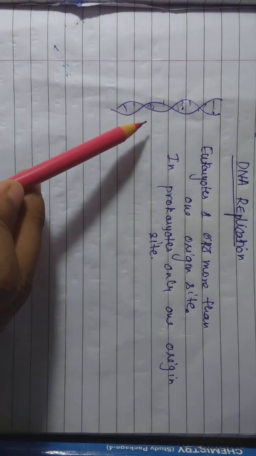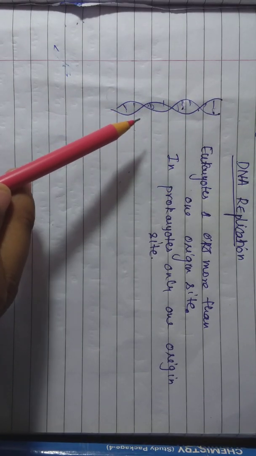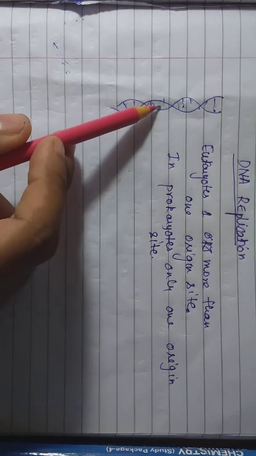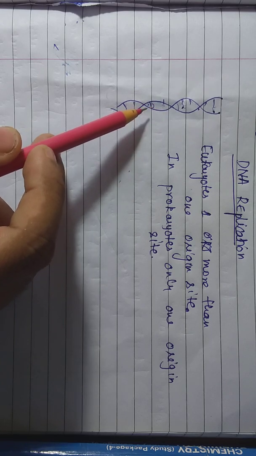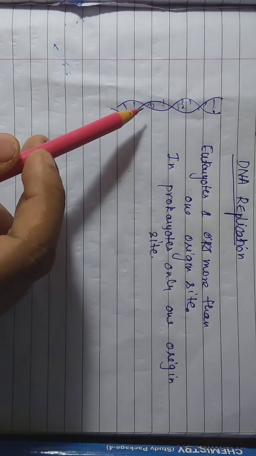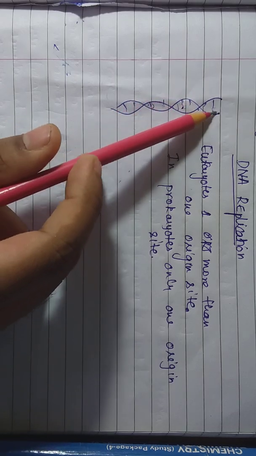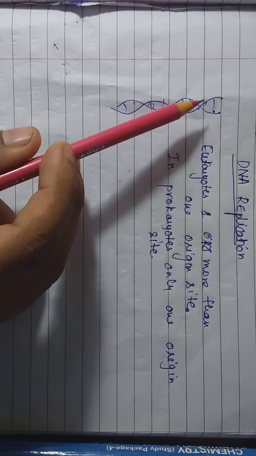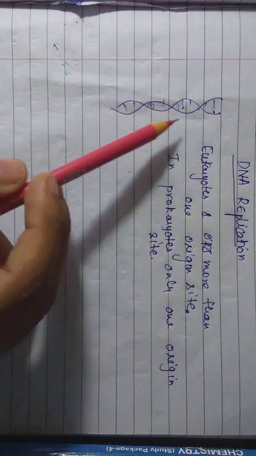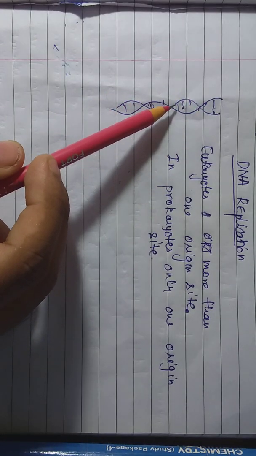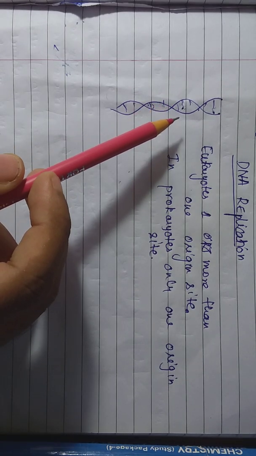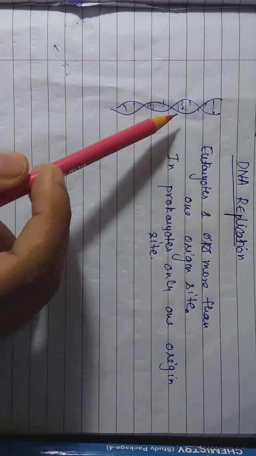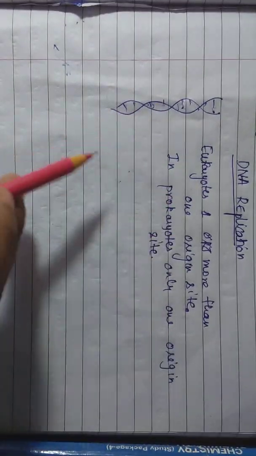For example, in Escherichia coli there is double stranded circular DNA. In that we have only one origin site, which means there is only one point from which DNA replication will originate. But in eukaryotes and other higher organisms we have longer DNA segments, hence we need more than one. Actually there are thousands of origin sites during S phase, so that there can be replication of the DNA. So let's study how this happens.